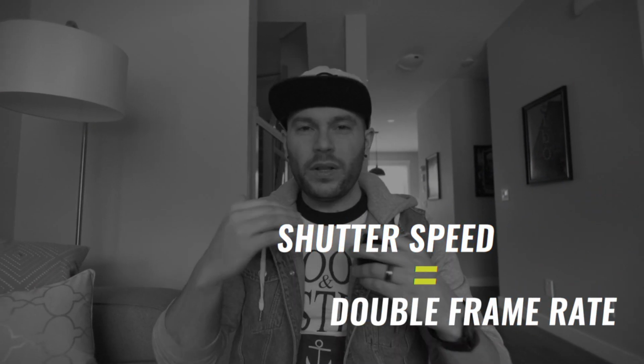If you're filming video, no matter what frame rate you're filming at, it is so important to stick to what is called the 180-degree rule. What that means is your shutter speed, more often than not, should always be double your frame rate. What that's going to do is give you that cinematic motion. You can see my hand here and how it's kind of flowing back and forth. That's because I'm shooting not just at 24 frames per second, but my shutter speed is sitting at 50. I will not change it past 50.